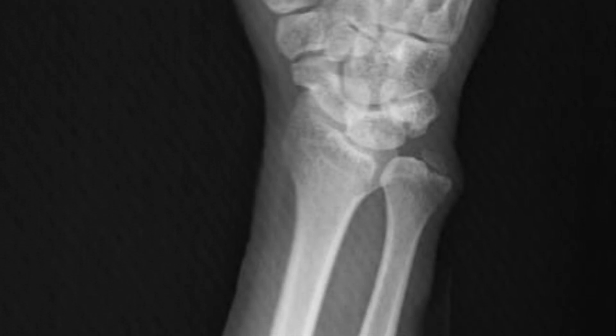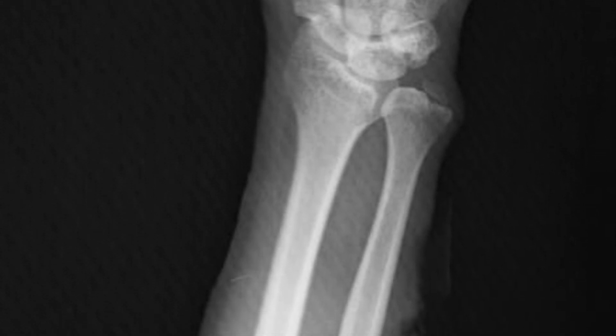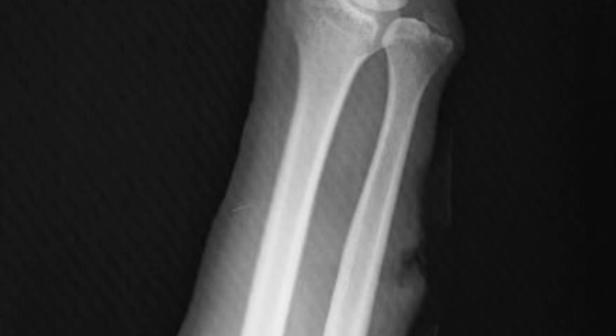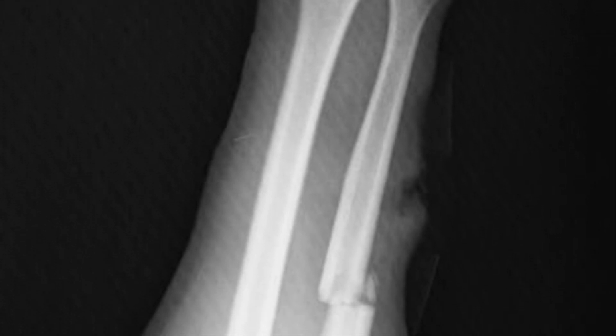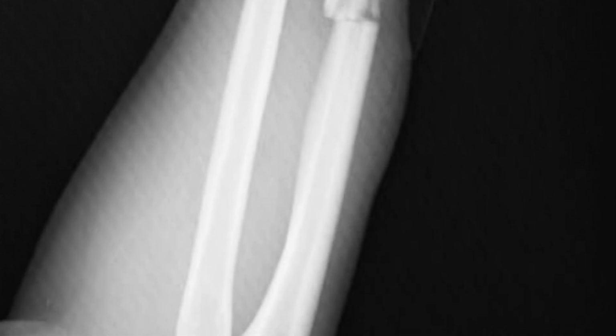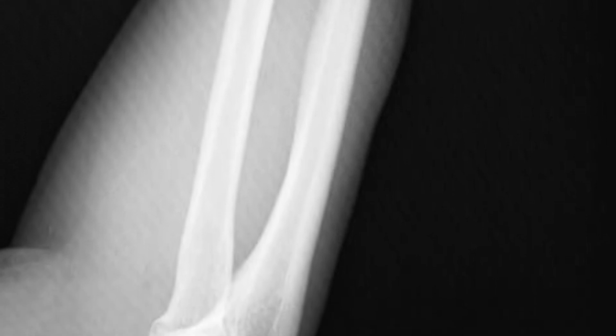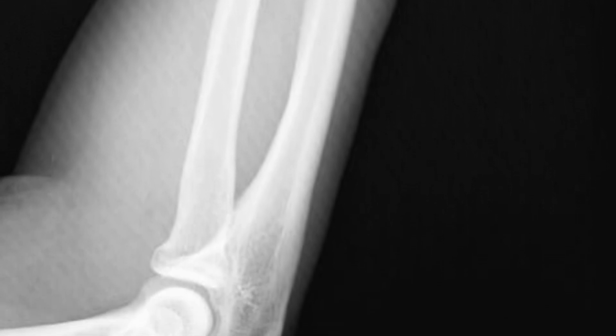These injuries can destabilize the elbow joint, impairing movement and strength, and may cause complications like nerve or vessel damage. Precise anatomical restoration through casting, surgery, or immobilization is critical to restore full function and prevent long-term issues like stiffness or arthritis, ensuring the ulna supports daily activities effectively.